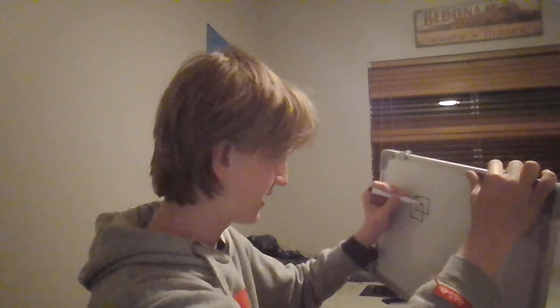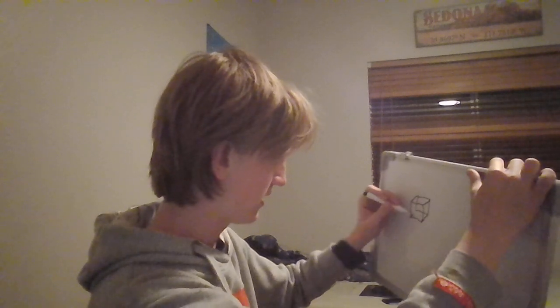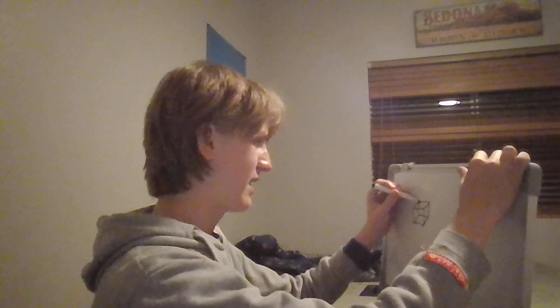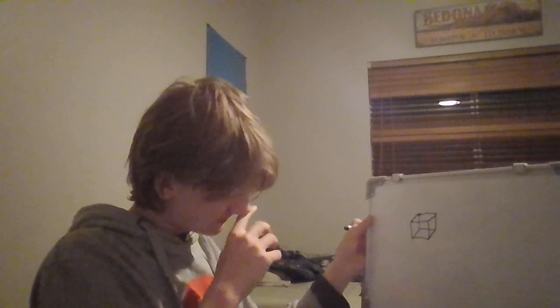So the theory goes, it's actually quite easy to draw four-dimensional cubes. Now, how do you draw a cube? You just take two squares and put them close to each other and then connect the corners. Yeah, that's kind of sloppy, but it's a cube. It kind of has the illusion of three dimensions. There's some other things you can do to make it look more three-dimensional, but that's the basic way to do it.